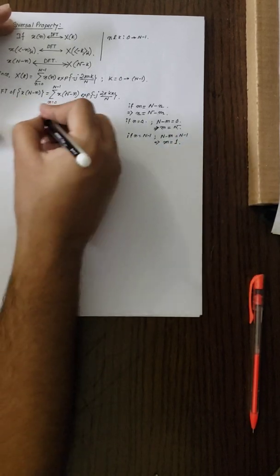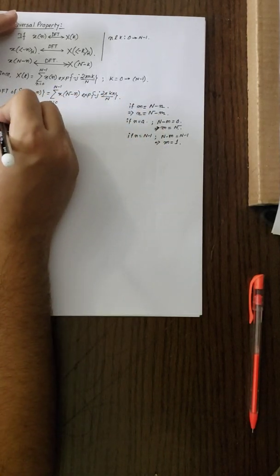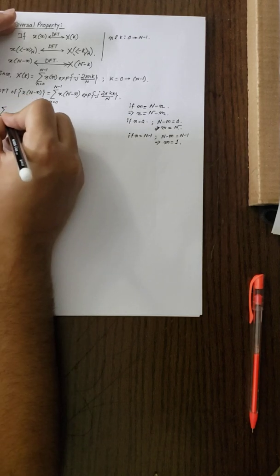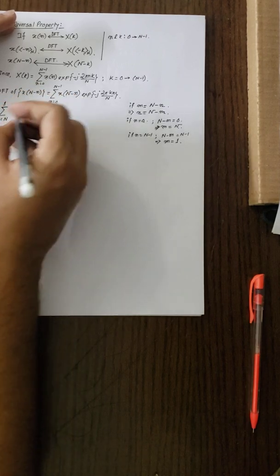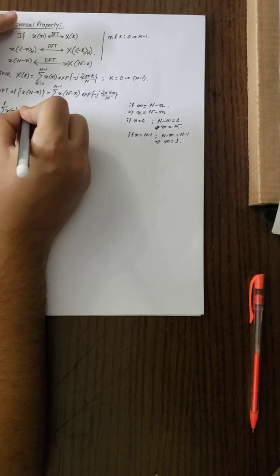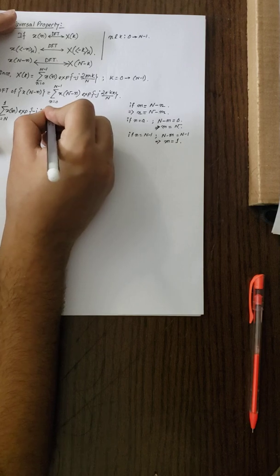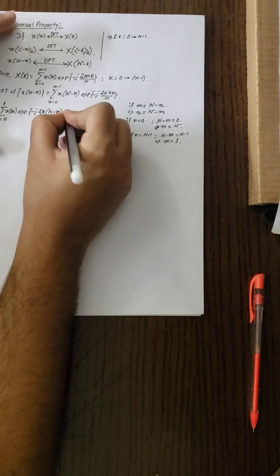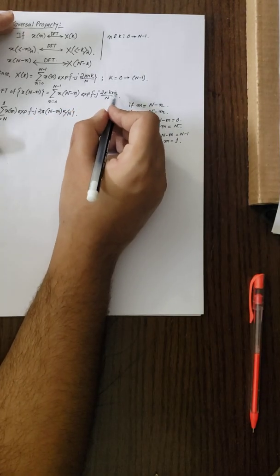So changing the variables of this equation, we get summation, earlier it was n, now this will be m, which goes from capital N to 1, and x of m e to the power minus j twice pi capital N minus m k over N, just replacing the value of small n over here.